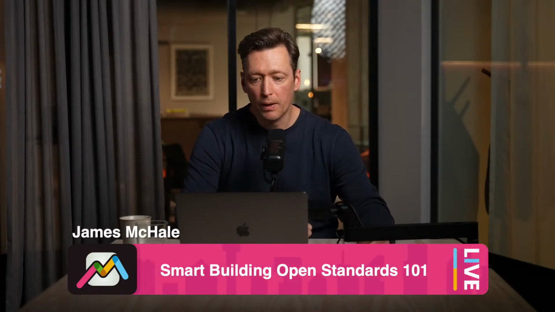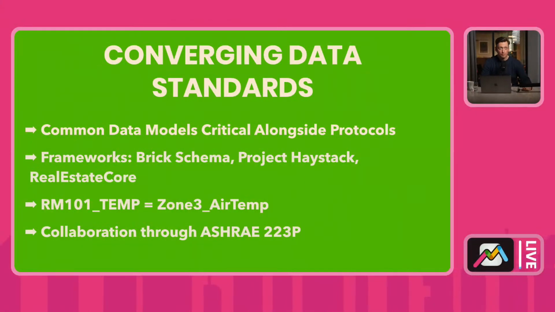Three of the most popular are Brick Schema, Project Haystack, and Real Estate Core. And we're seeing more collaboration between these different data models through initiatives like ASHRAE 223P, which is a proposed standard from ASHRAE that aims to provide a consistent foundation for building data modeling.